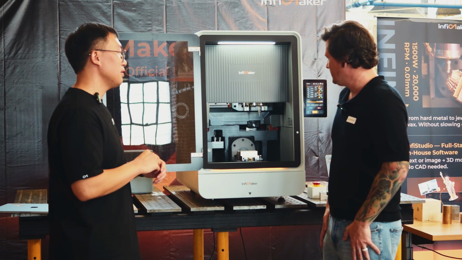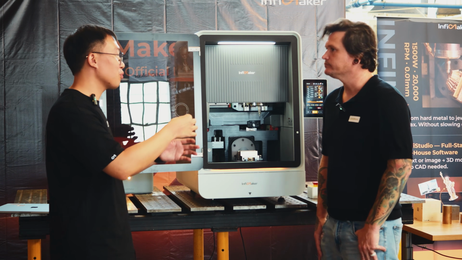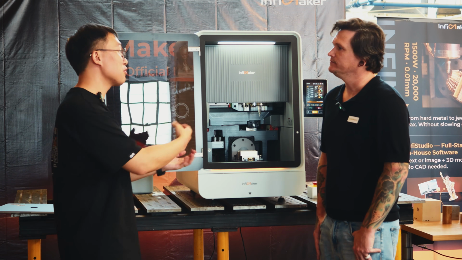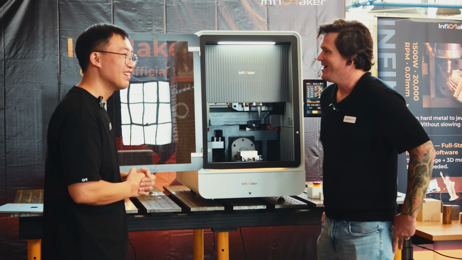Yeah, there are already some KOLs here. They just sent me the file and I generated the toolpath for them just now. I've seen a couple of them.